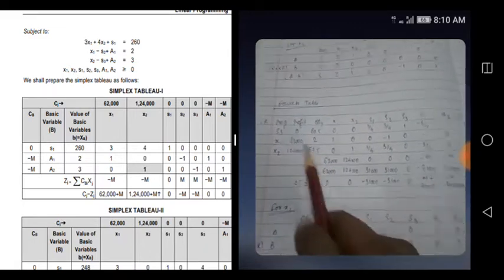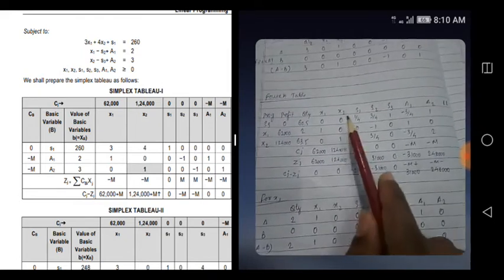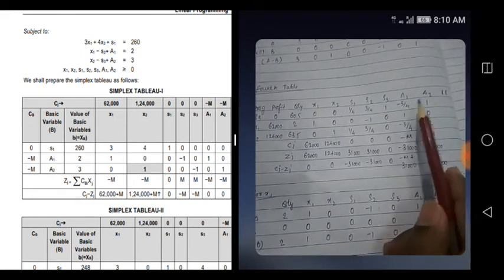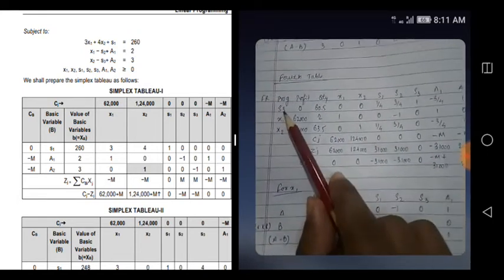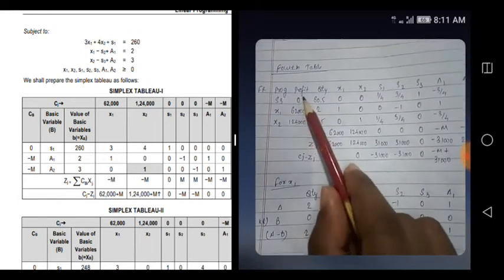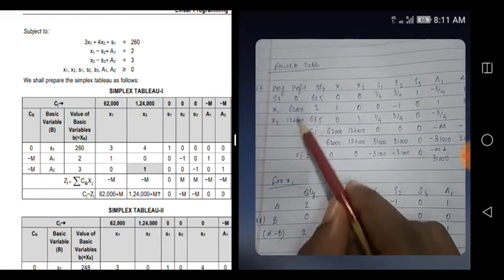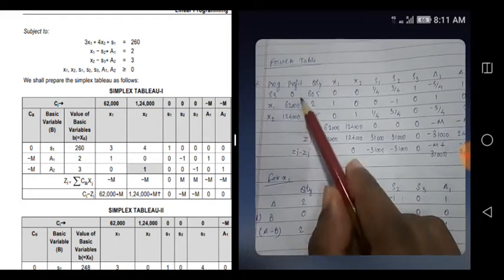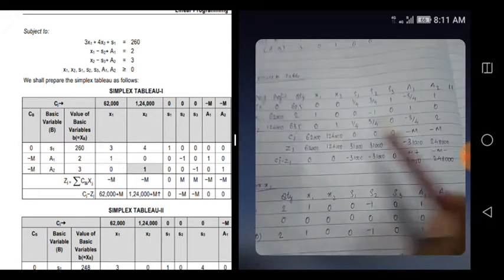Again same: FR, program, profit, quantity, x1, x2, s1, s2, s3, a1, a2, RR. Okay, s3 idle, that is 0. x1 62,000, x2 1,24,000. Same thing, we will go to the objective function and find out how much profit is being given.